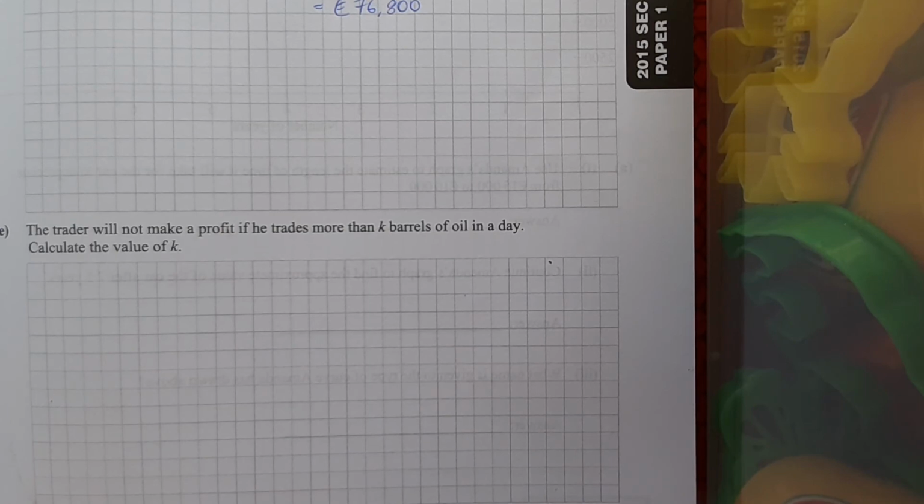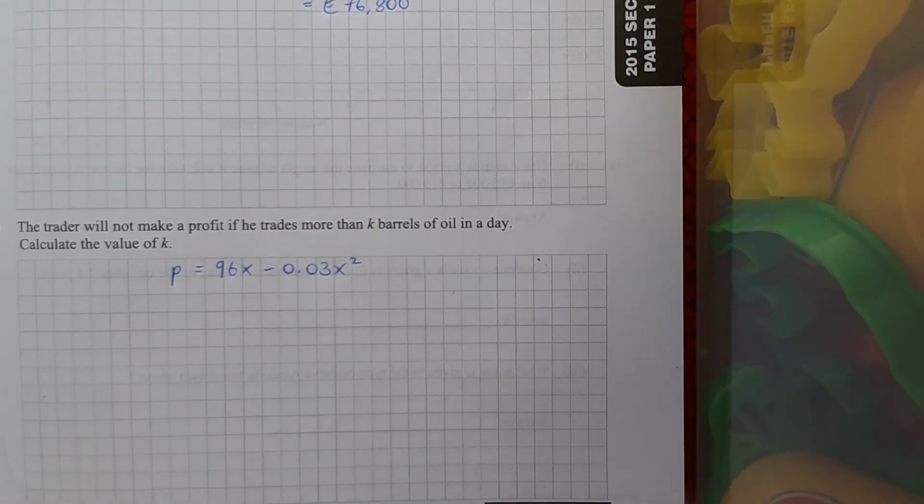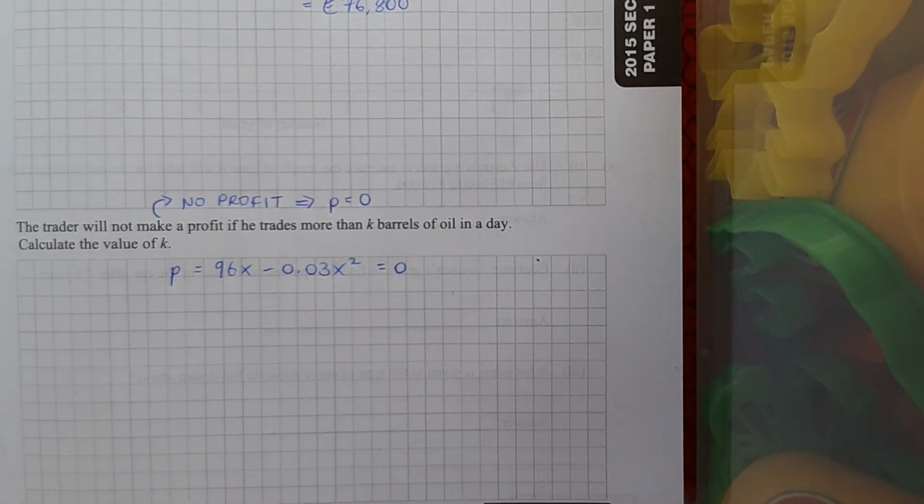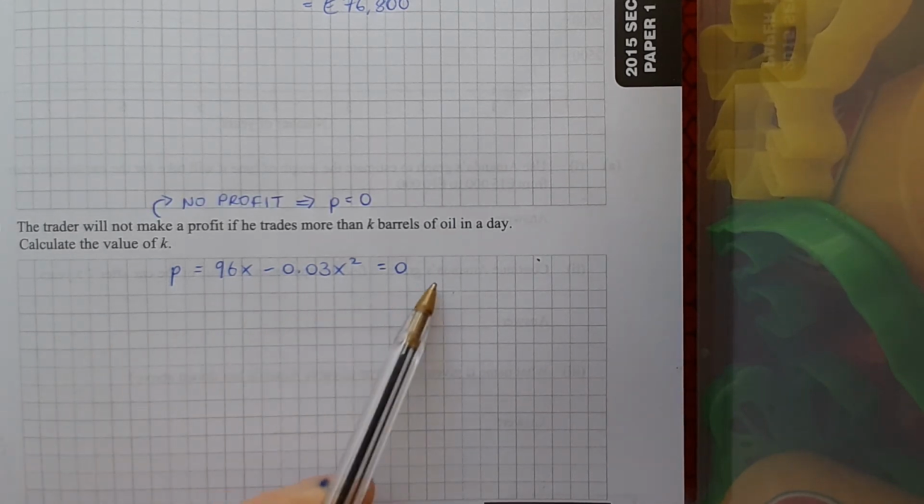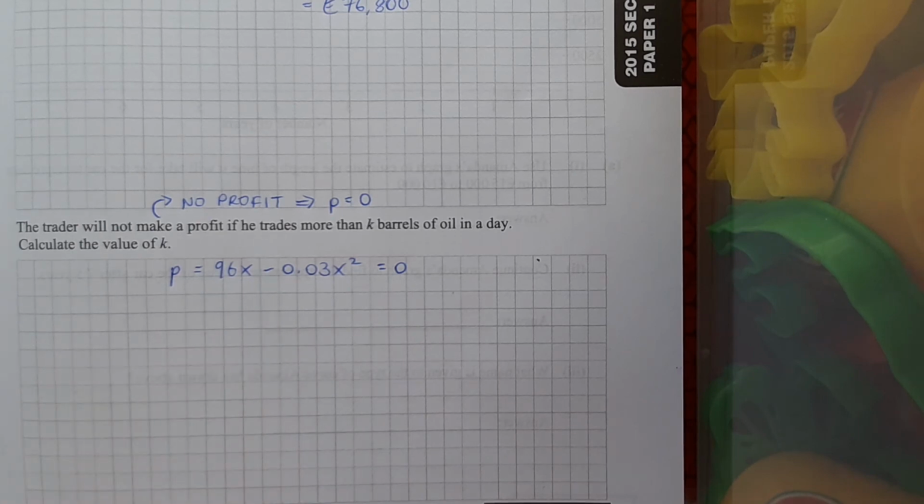So let's go back to part E again. So we've got our profit, and that's P equals 96x minus 0.03x squared. And we want this profit to be 0 because he's not going to make any profit. And now I want to factorize and solve this. And actually that's nice enough to do in this case, because if you look at it, you can see that both of these terms have an x in them. So all I really have to do to factorize is just factorize out that x.